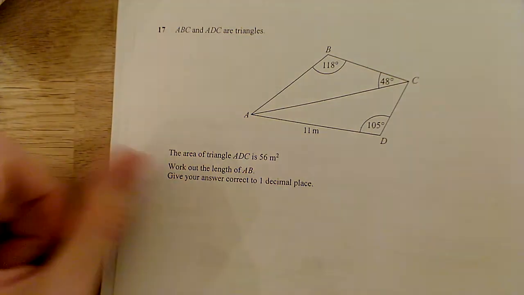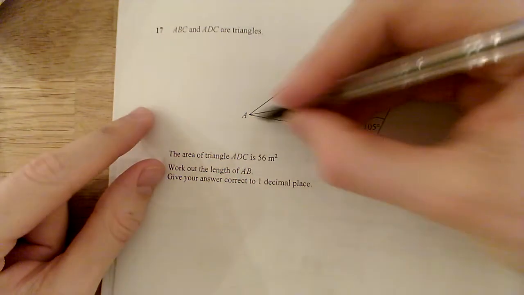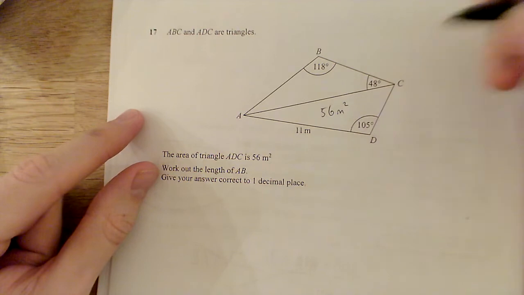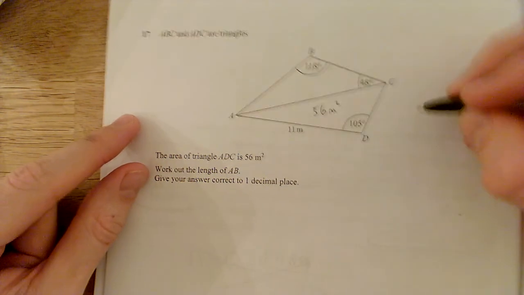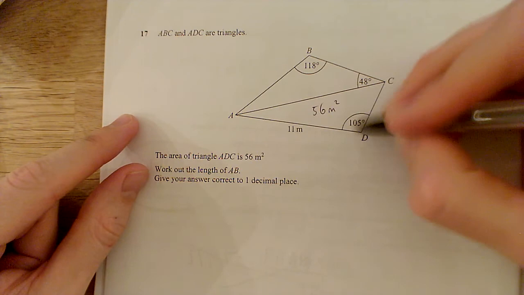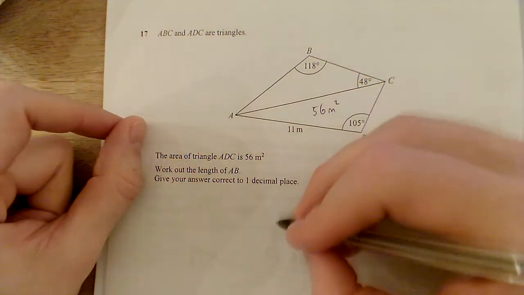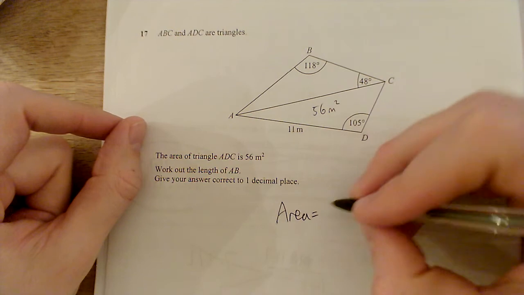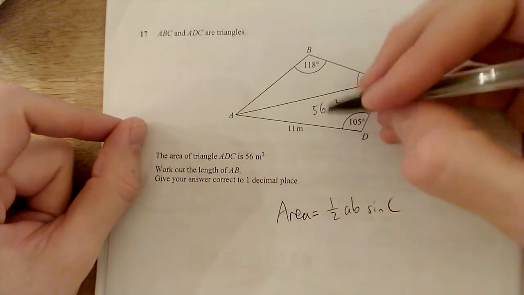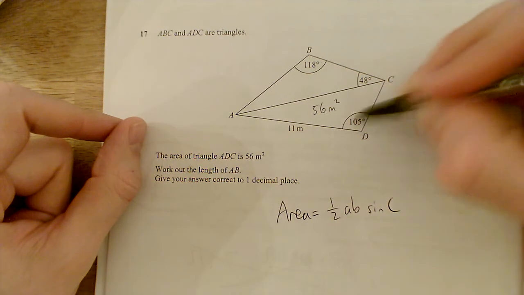Okay, with this question it tells you that the area of ADC is 56 meters squared. So triangle ADC, this area in here, is 56 meters squared. Now a lot of you were trying to use the fact that the area is equal to base times height for a triangle. If that was 90 degrees you might have a chance there, but it's not. So you have to remember the other formula for the area, half ab sine C, which is half of one side times by another side times by the angle in between them.